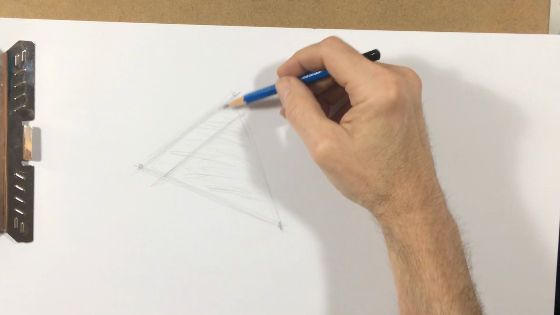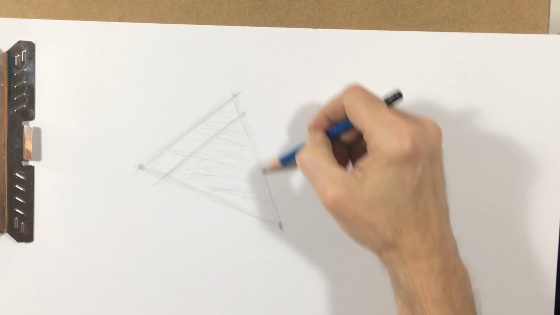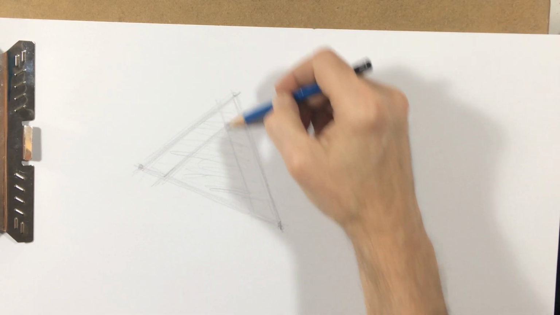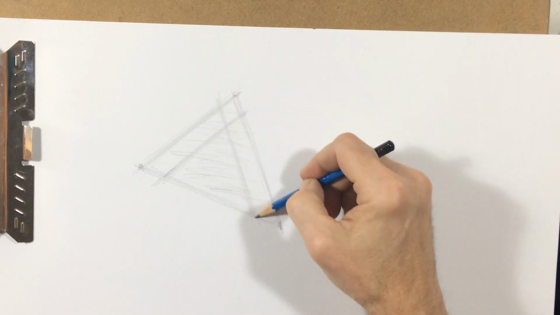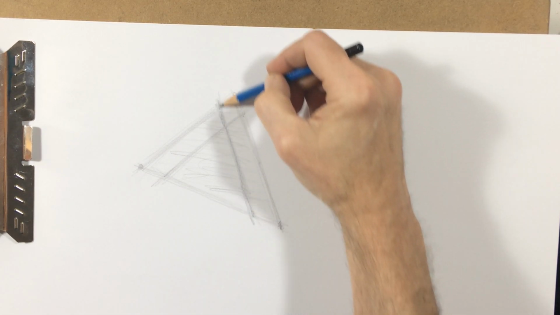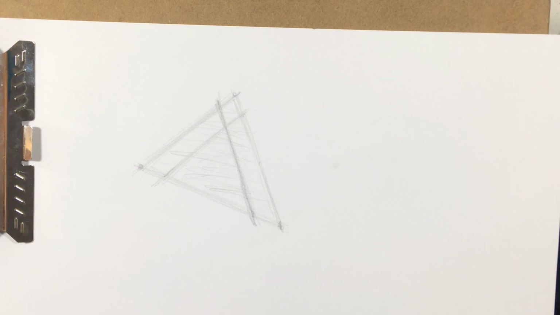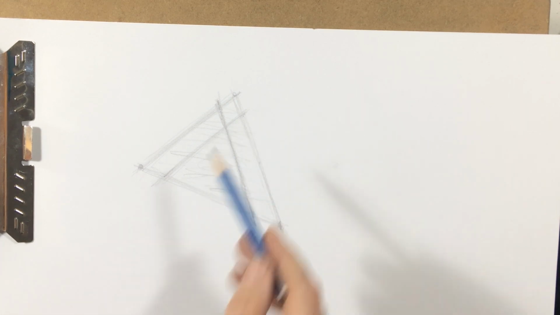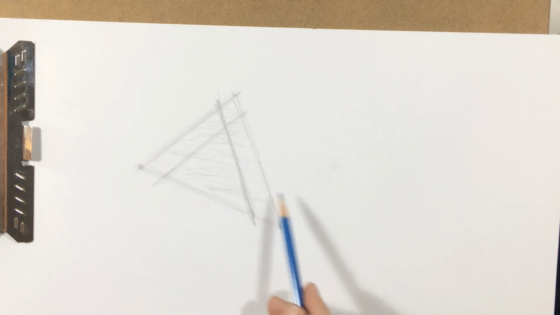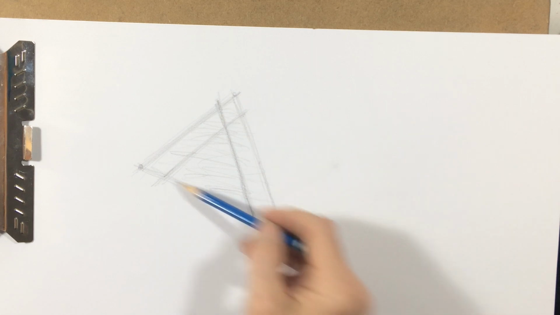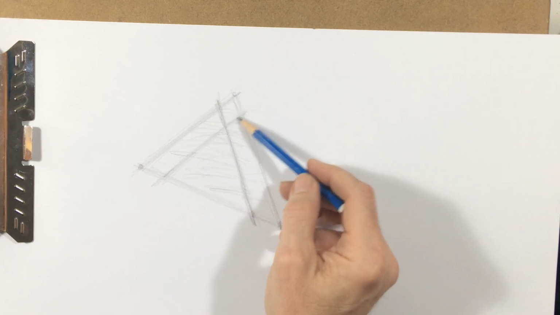And that is true for any side. So if I draw a line, for example, like that, parallel to this edge, every triangle in here is going to be proportional and similar. It won't be the exact dimensions, but it will be the same proportions as my original.